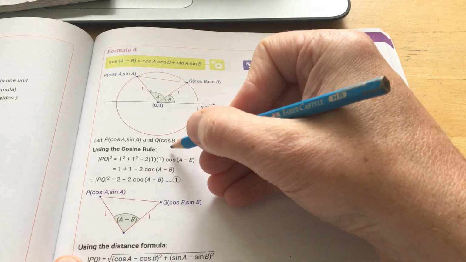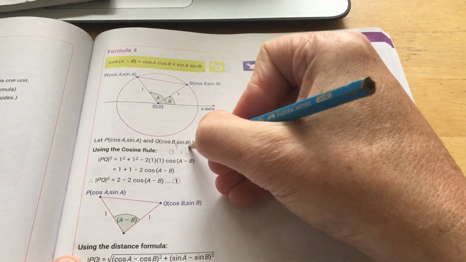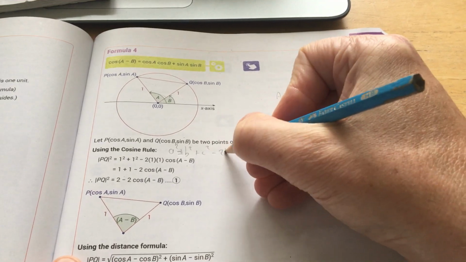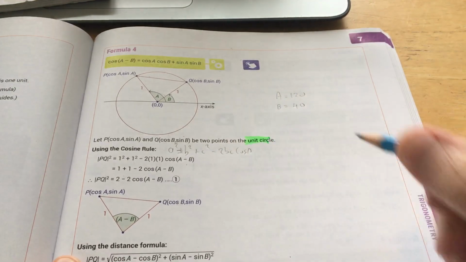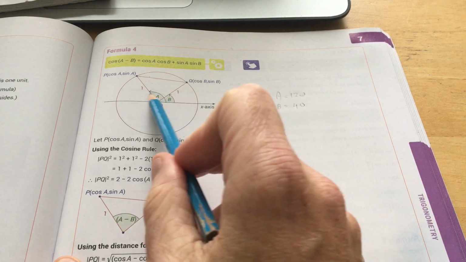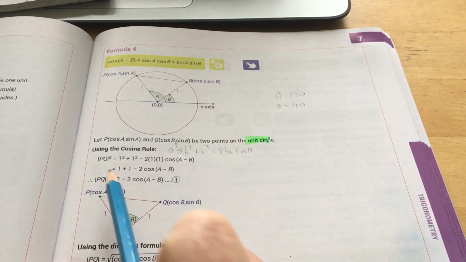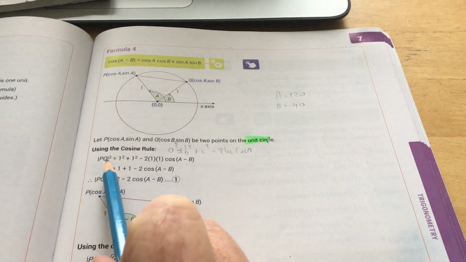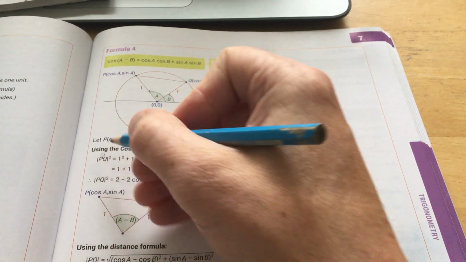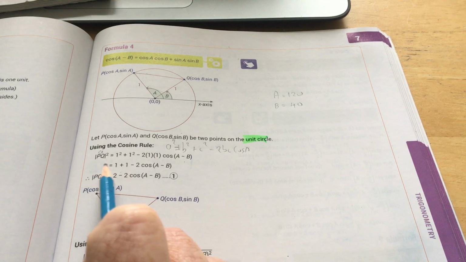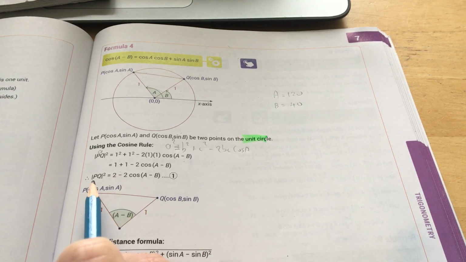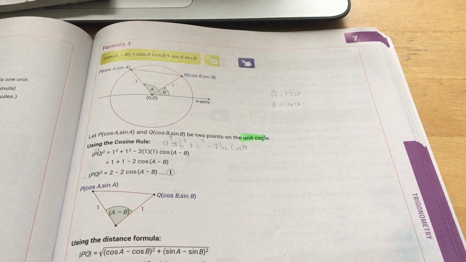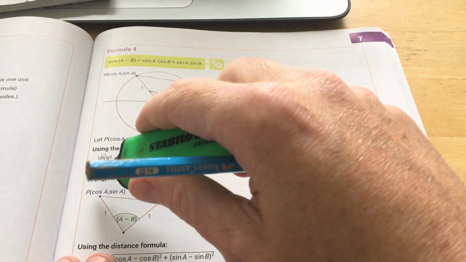So just using the cosine rule, A squared equals B squared plus C squared minus 2BC cos A. Now, B and C are 1. So that's 1 and that's 1. A is the distance from P to Q. So P to Q, that's A. So there, A squared is PQ squared. Now, that gives you an expression for PQ squared as 2 minus 2 cos A minus B. So that just gives you an expression.